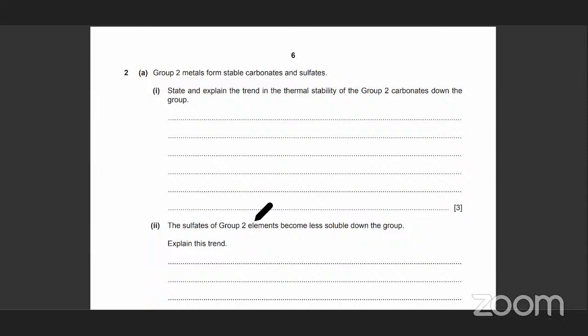State the trend in the thermal stability of carbonates: it increases down the group. Why? Because ऊपर वाले, can you all hear me? आवाज आ रही है? जी sir. जी सर. अच्छा, so बस जल्दी से इसको orderly कर लेते हैं कि why do carbonates become more stable down the group?